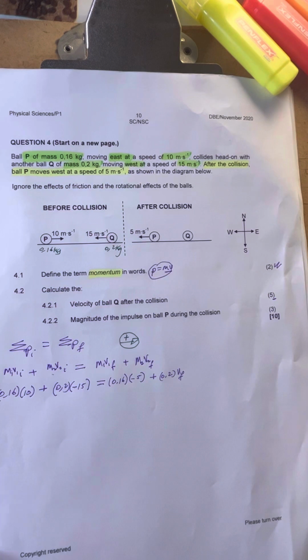So we calculate 0.16 multiplied by 10, plus, you open brackets, 0.2 multiplied by negative 15.